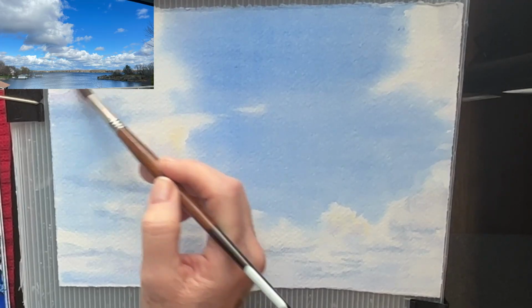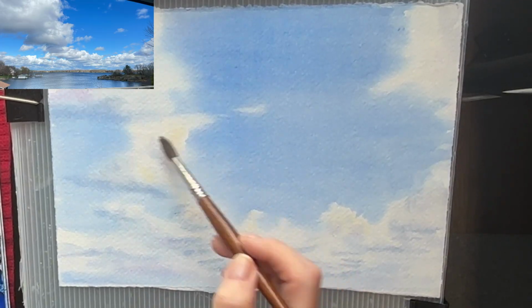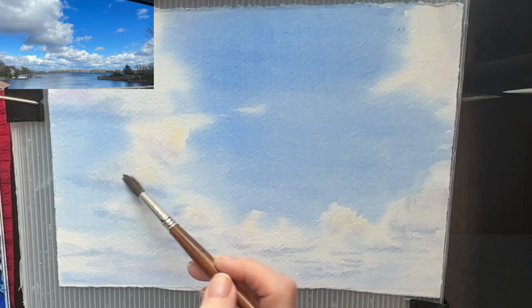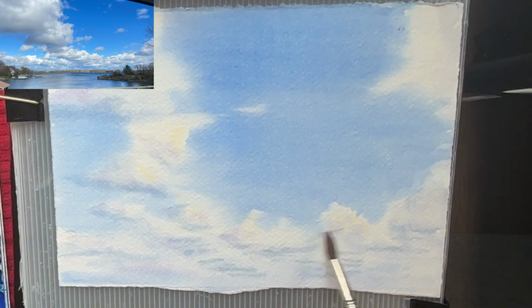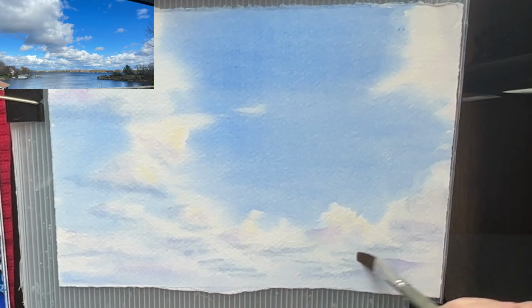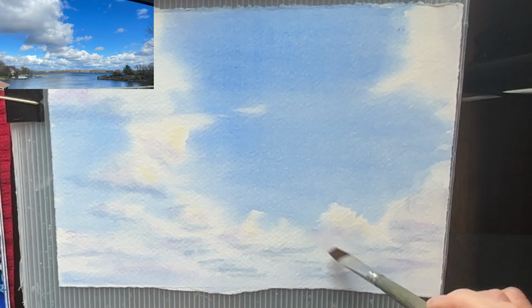It's starting to dry around here. Okay, just to the backs of these clouds. Getting a lot of hairs on my paper today. Okay, take my synthetic brush, wipe out some of these marks that I made.